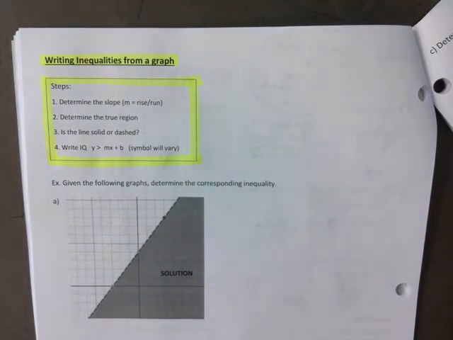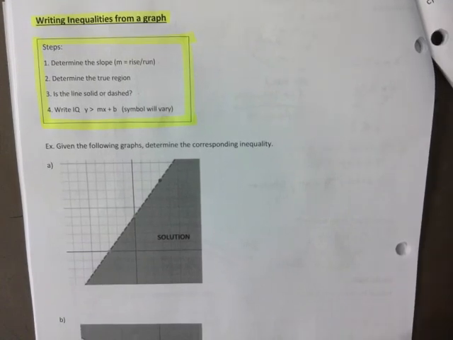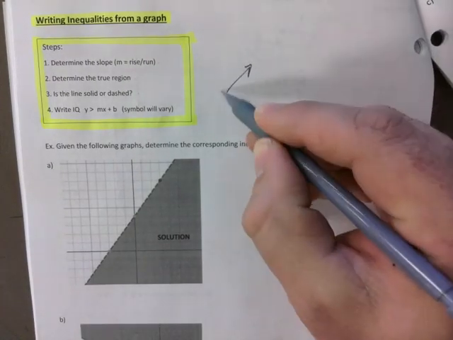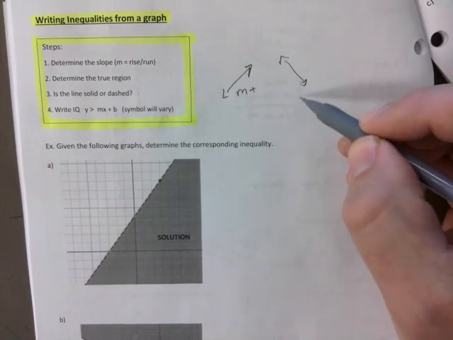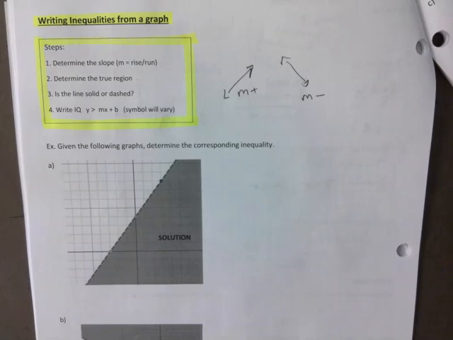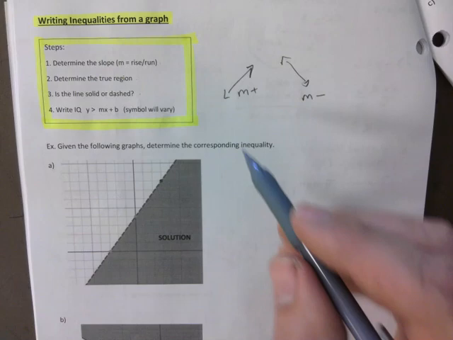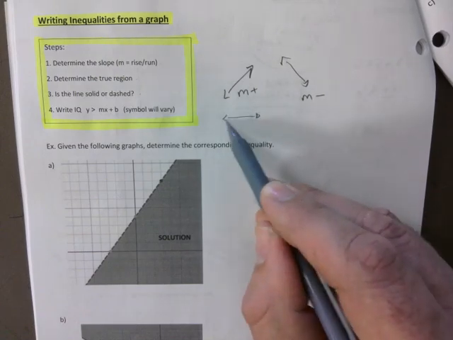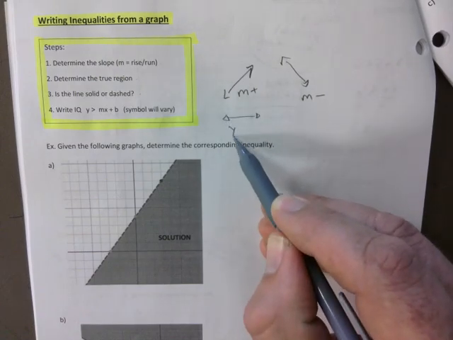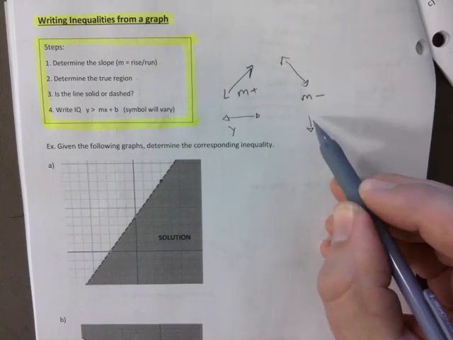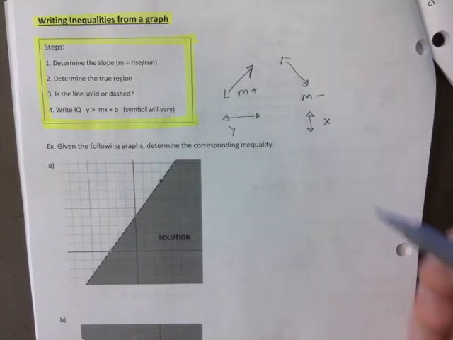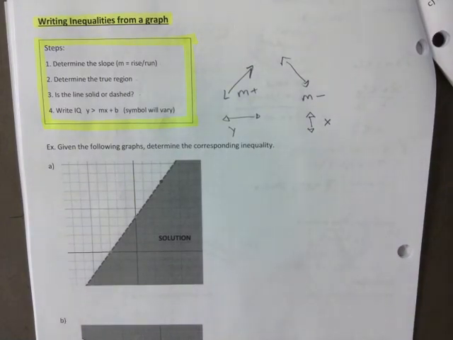Okay. So remember if the line goes up like this, the slope should be positive. If it goes down, the slope should be negative. Okay. That's just a quick reminder. If it's a horizontal line, your equation will be y only, right? If it goes up or down, it'll be x only. So that's just a quick reminder.